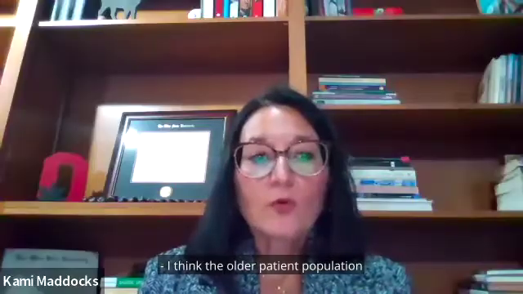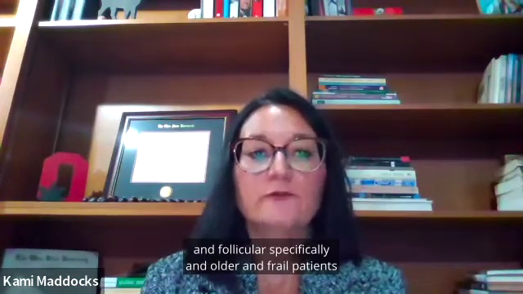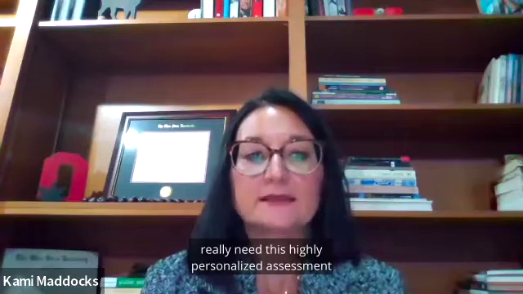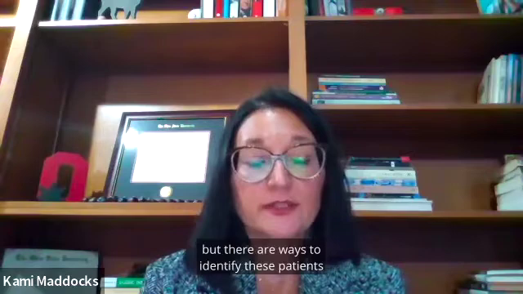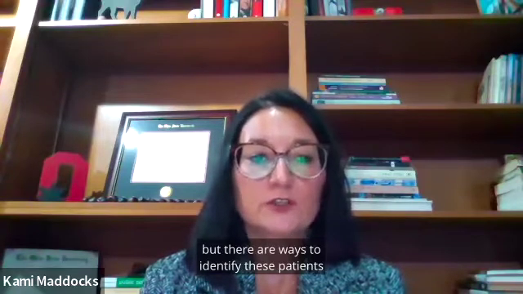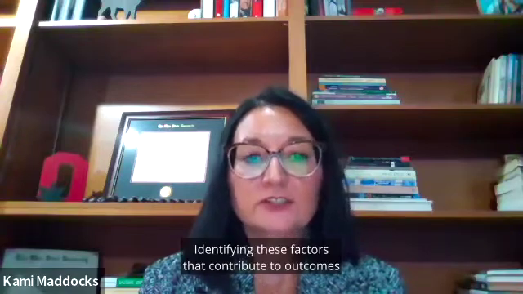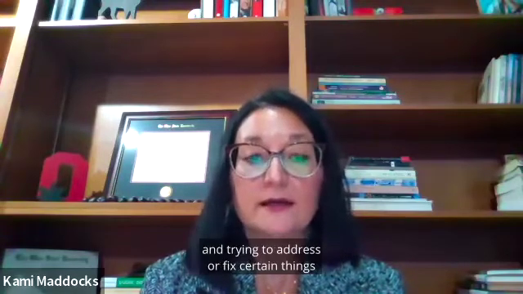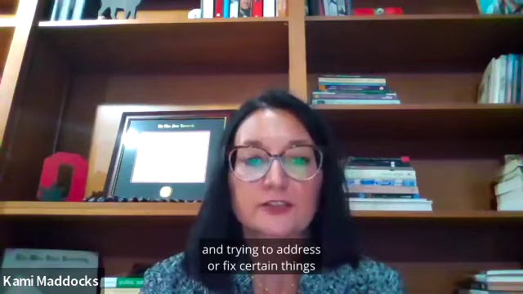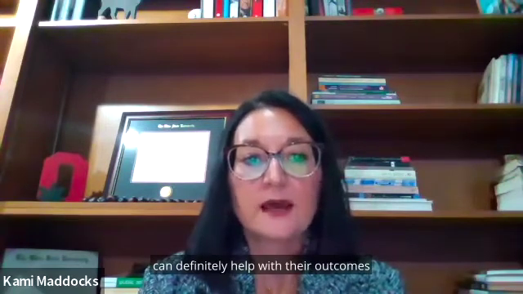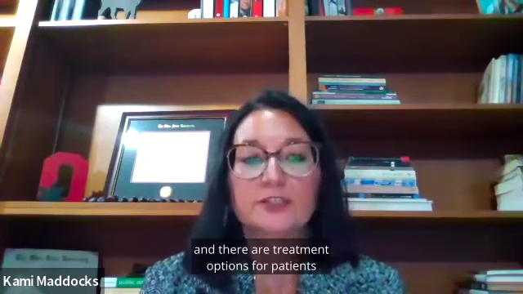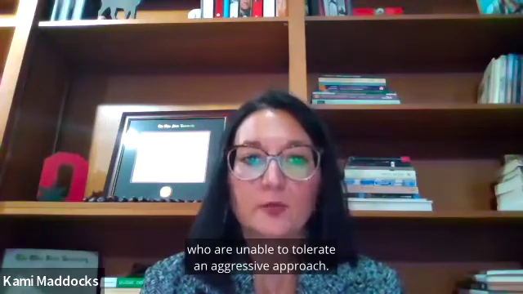Yeah, I think the older patient population is a common population in lymphomas and follicular specifically, and older and frail patients really need this highly personalized assessment and treatment planning. There is comprehensive geriatric assessment, but there are ways to identify these patients with shorter, smaller assessments too. Identifying these factors that contribute to outcomes and trying to address or fix certain things can definitely help with their outcomes. And there are treatment options for patients who are unable to tolerate an aggressive approach.